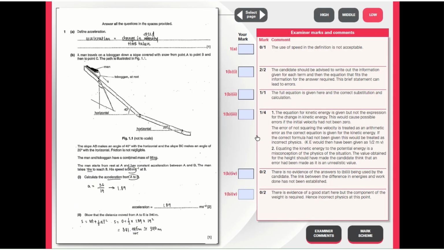Very helpful, even if you got a high score, it's good to read through this because the examiner report will explain what is not acceptable. For example, acceleration is change in speed over time. Speed is not acceptable, so make sure you don't make that mistake. They also say what can lead to errors, what to avoid, what is an arithmetic error, and lots of things like that. A lot of common mistakes that we make.